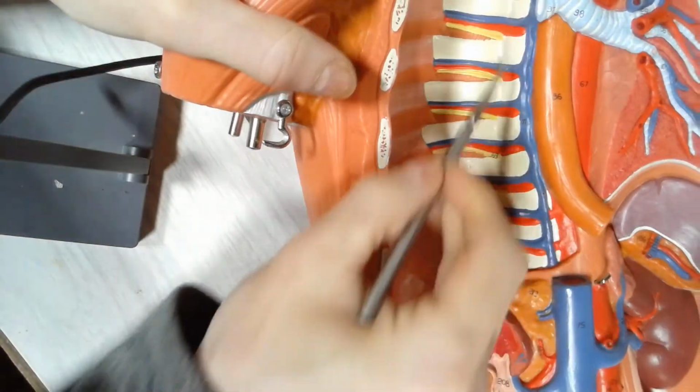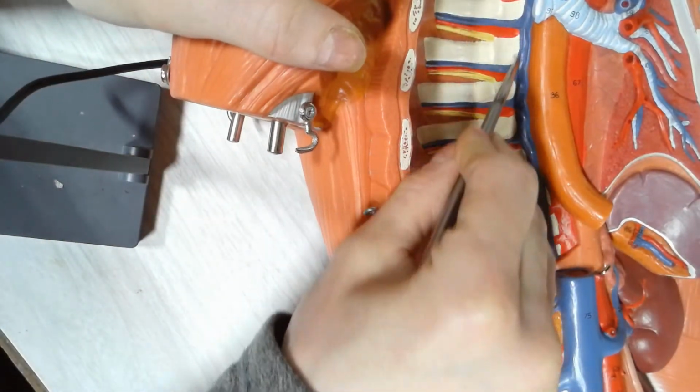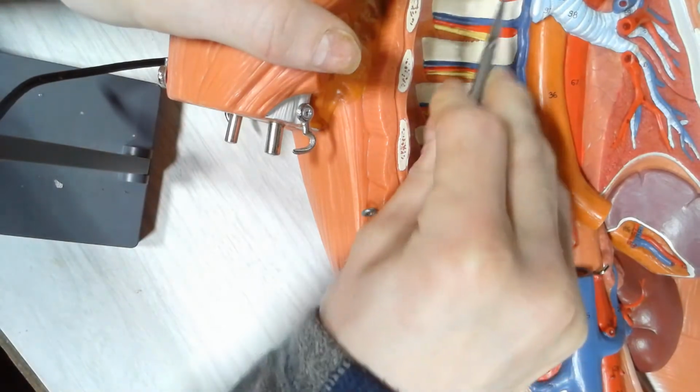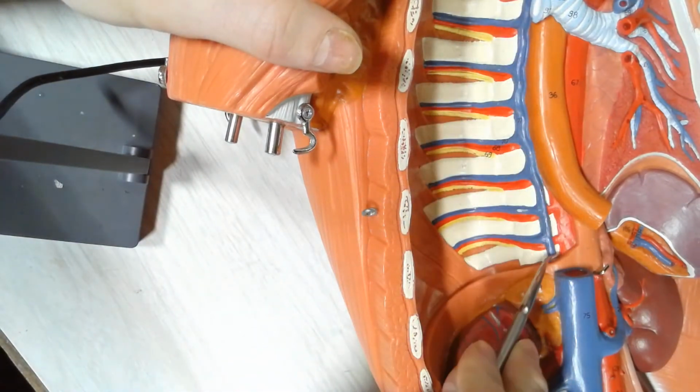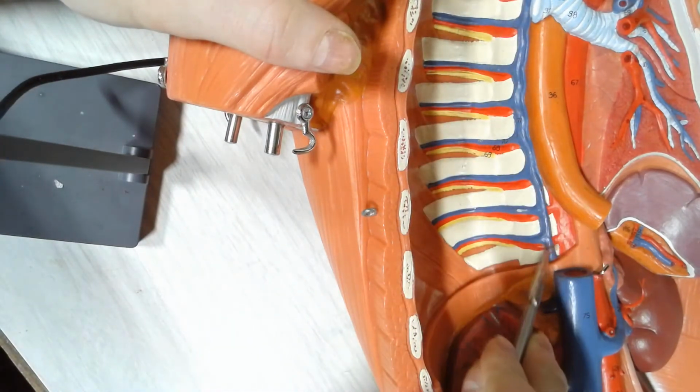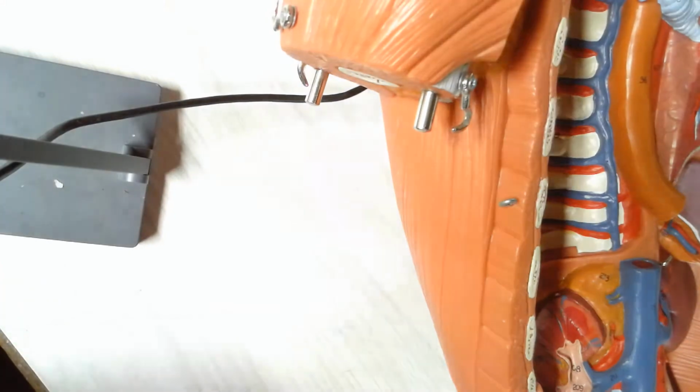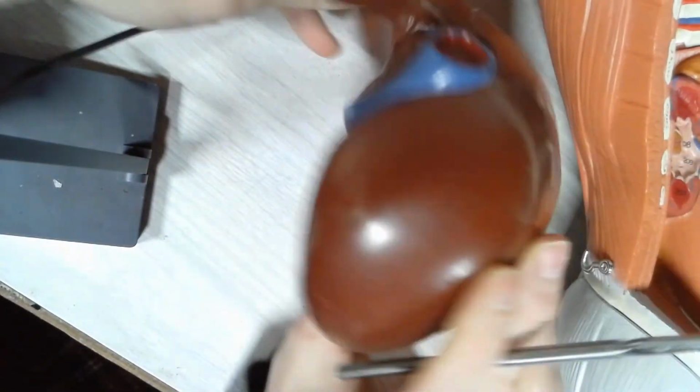Azygos vein is the one that goes right down the back. So it goes right on down. This is the azygos vein. And it goes right on down. Okay, hepatic portal vein. Hepatic portal. The word hepatic should give you a clue. You're talking about the liver.